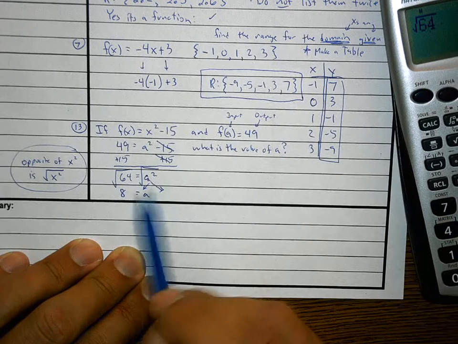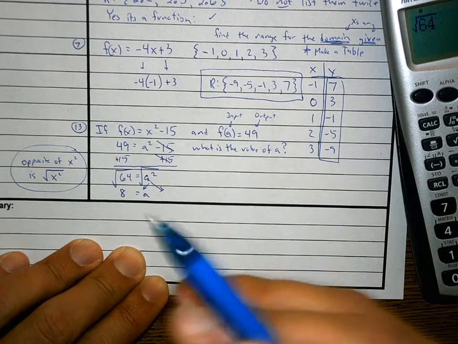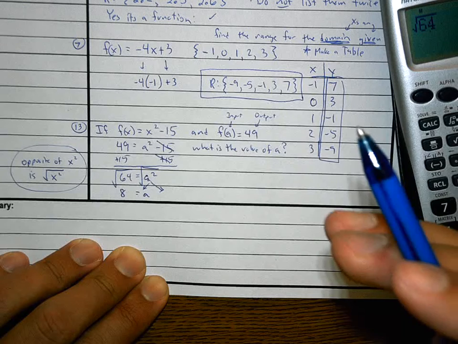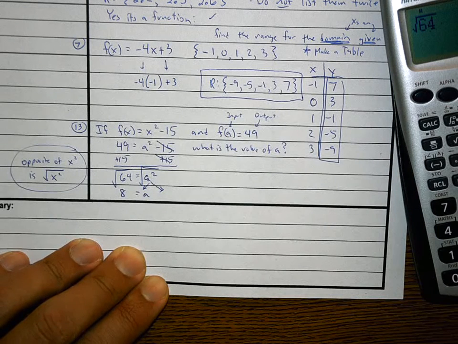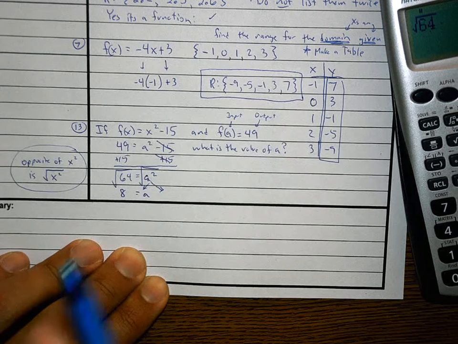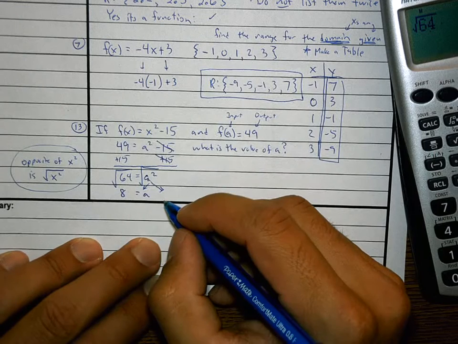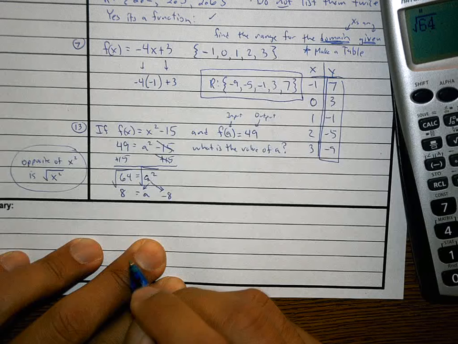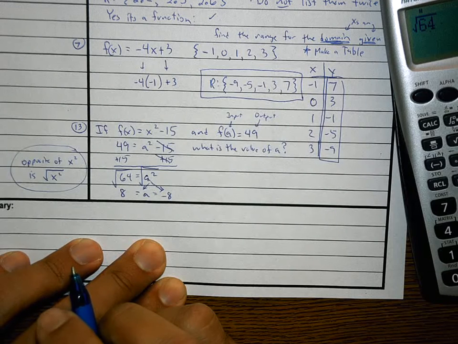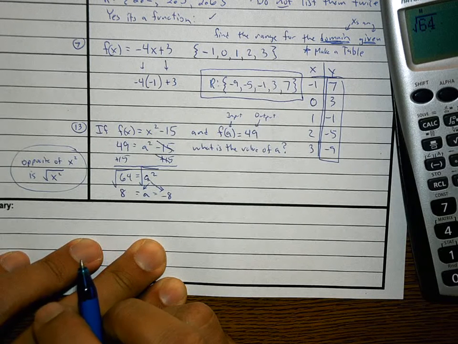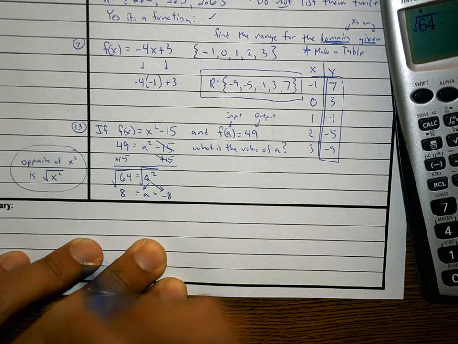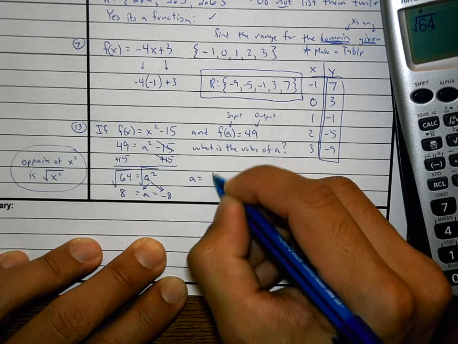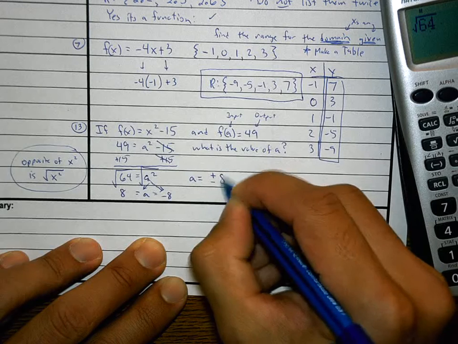Something times itself equals 64. 8 times 8 is 64. Something else times itself equals 64. And it's very similar to 8. 7.99. No. Okay, I'm just going to tell you. What's a negative times a negative? So, is there a second possibility? Negative 8 times negative 8. There's a second possibility as well. Negative 8 times negative 8 is a positive 64. What that means is we can say a is equal to a positive or a negative 8.